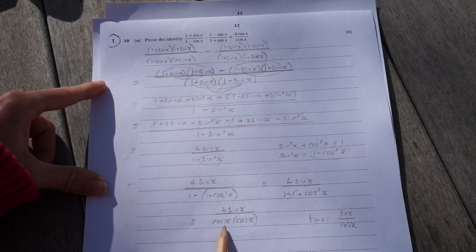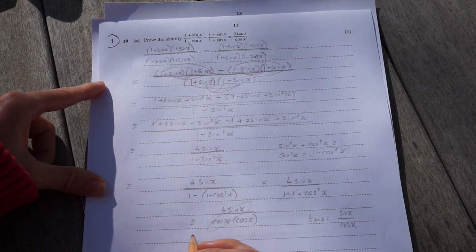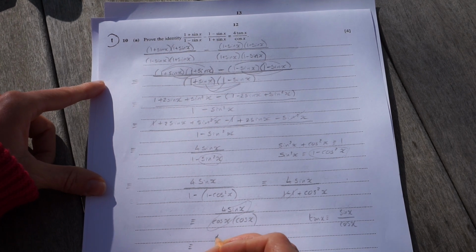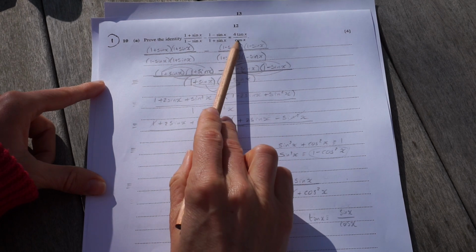I can see when I look at this fraction here, I actually have sine x over cos x here, which is the same as tan x. So I can replace this sine x over cos x with tan x. So it becomes 4 tan x over cos x, okay, because that's still there, and that is what we need.